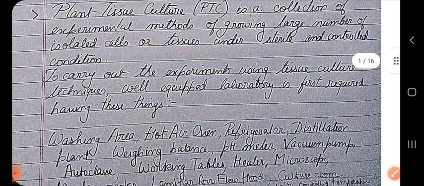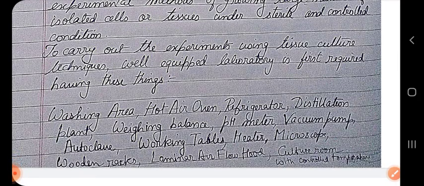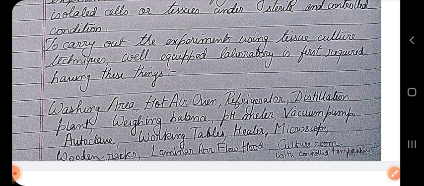Like you need a washing area, a separate room for washing, a hot air oven where within a certain temperature you will dry all the things that need to be used for tissue culture. A refrigerator for storing the sensitive chemicals which can get damaged at normal temperature. Distillation plants for the preparation of double distilled water, deionized water. Then a weighing balance, obviously for weighing the chemicals needed for preparation of the tissue culture media, the artificial media.